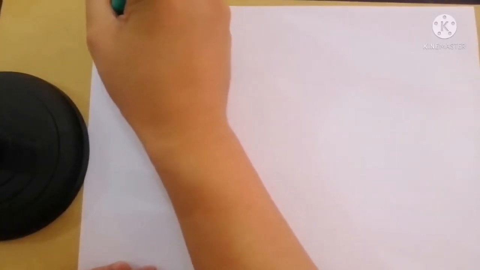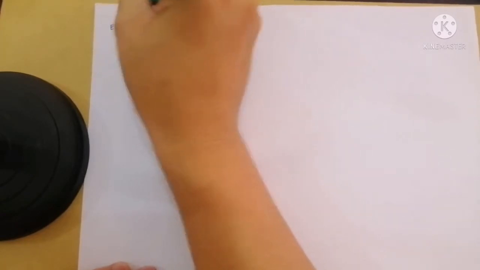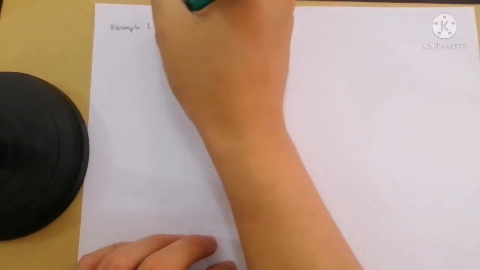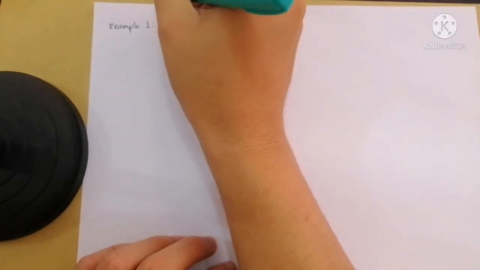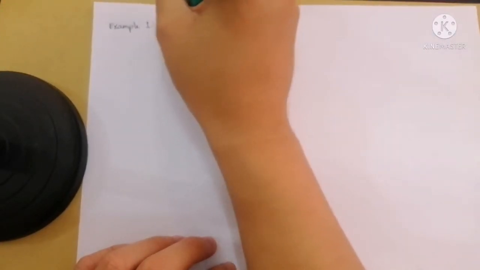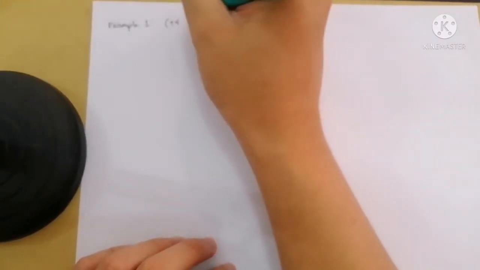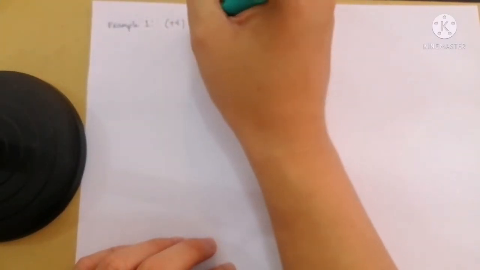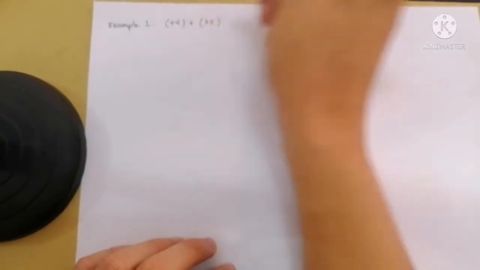As a review on addition of two integers, we use a number line. And this method was introduced in grade 6. So let us have example number 1. Here we have positive 4 plus positive 5.